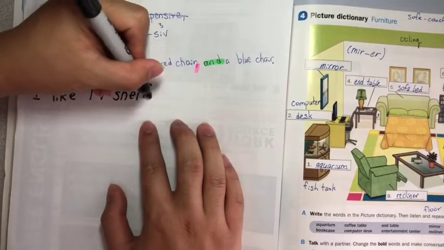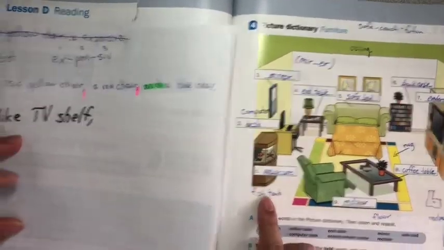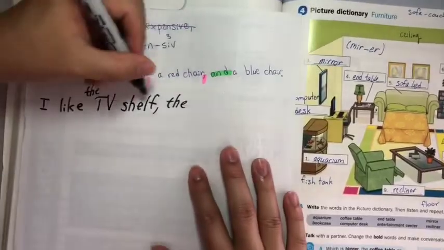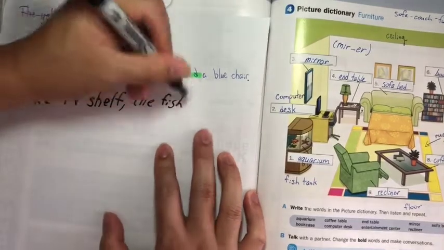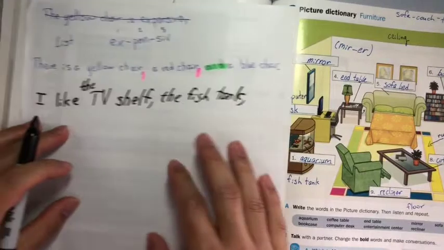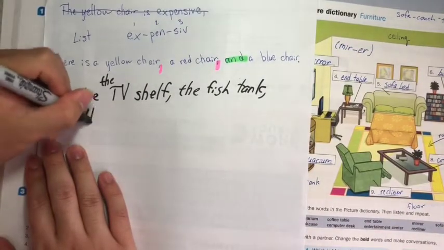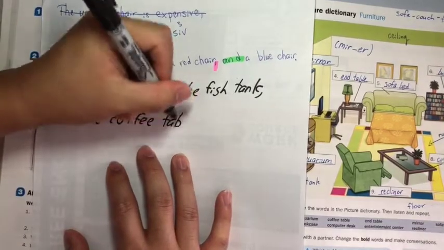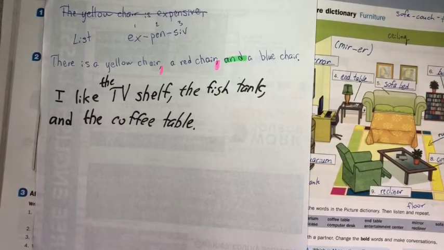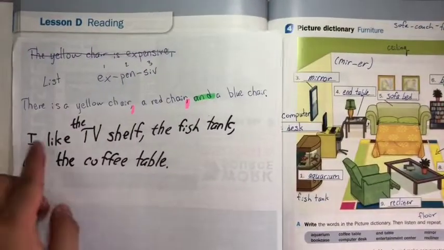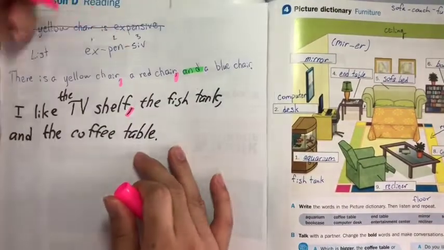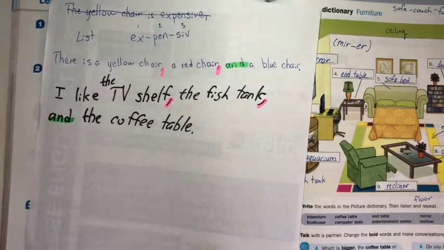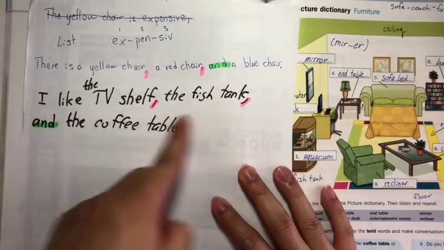So I like the TV shelf, comma, the fish tank, comma, and the coffee table. All right, so in this room, I like the TV shelf, comma, the fish tank, and the coffee table. I like the TV shelf, the fish tank, and the coffee table.